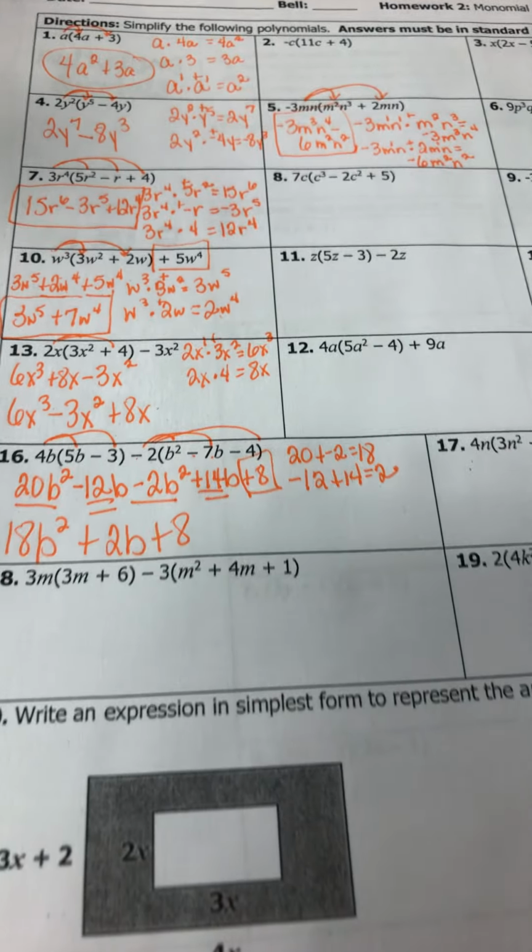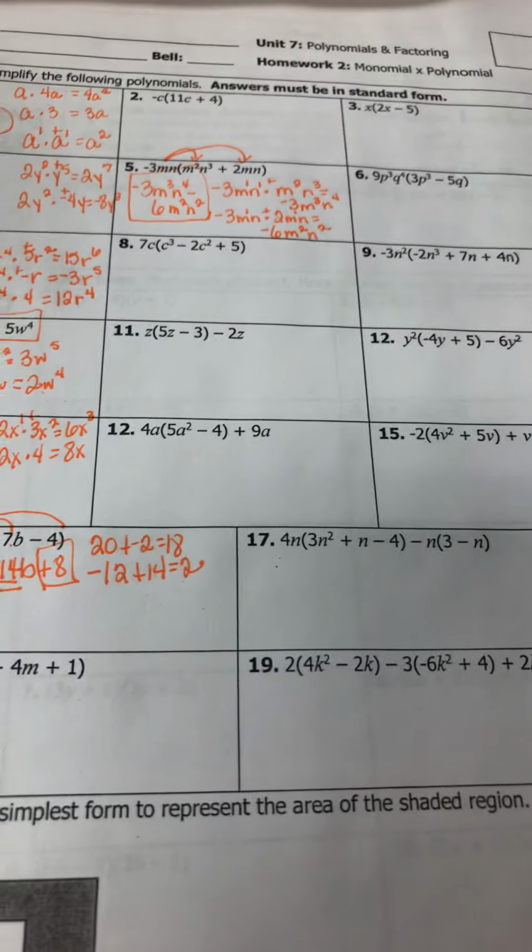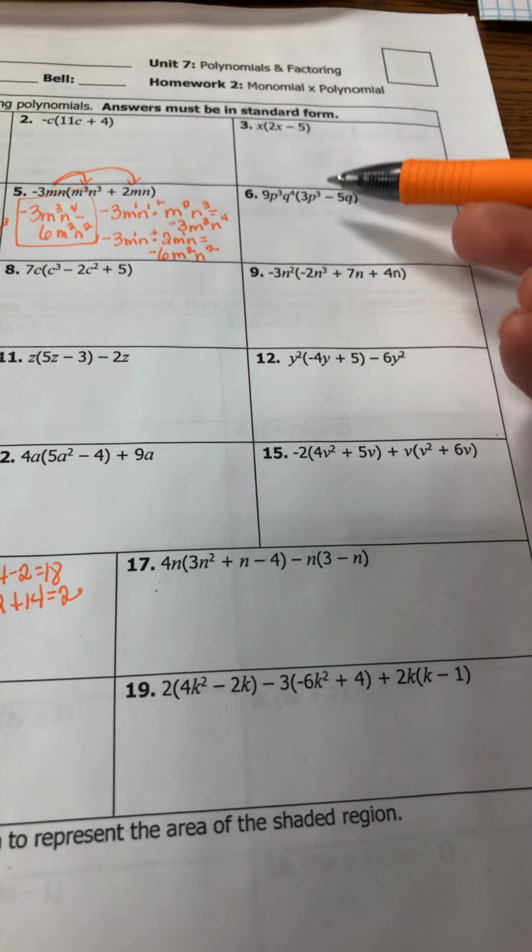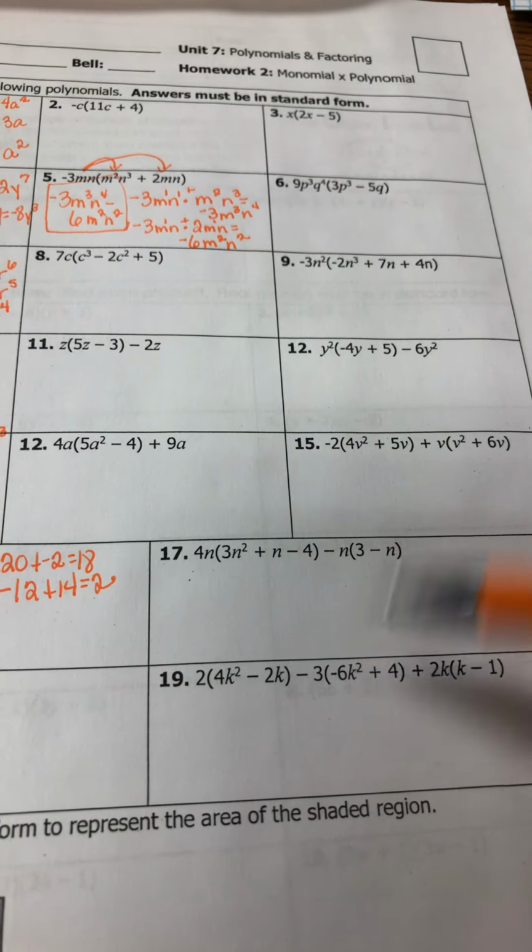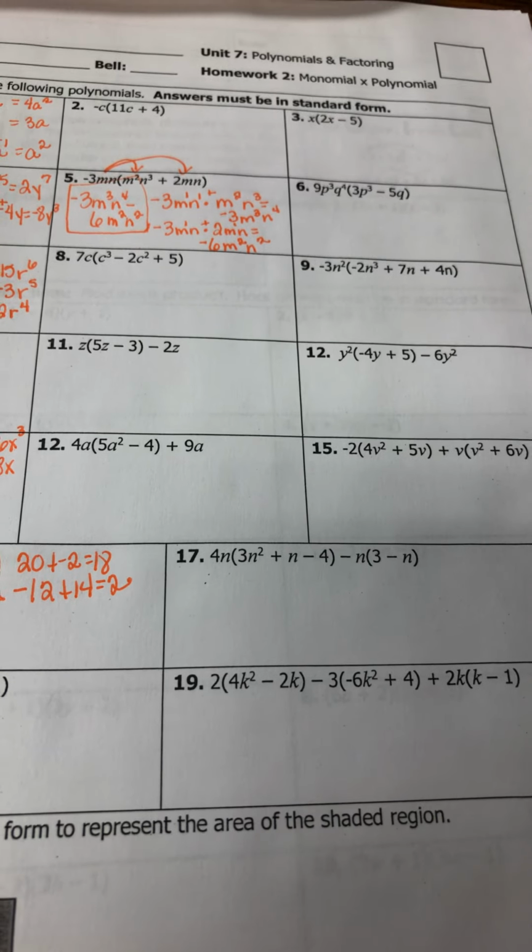Okay? So, on this worksheet, I'm going to let you finish these on the right side. Send those in. If you have any questions, let me know.